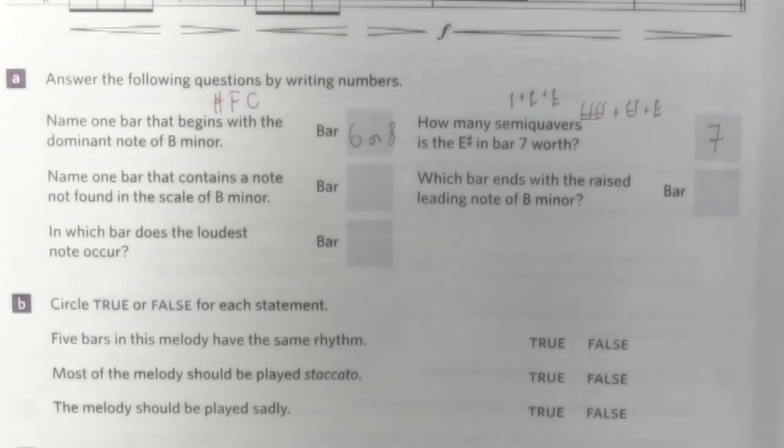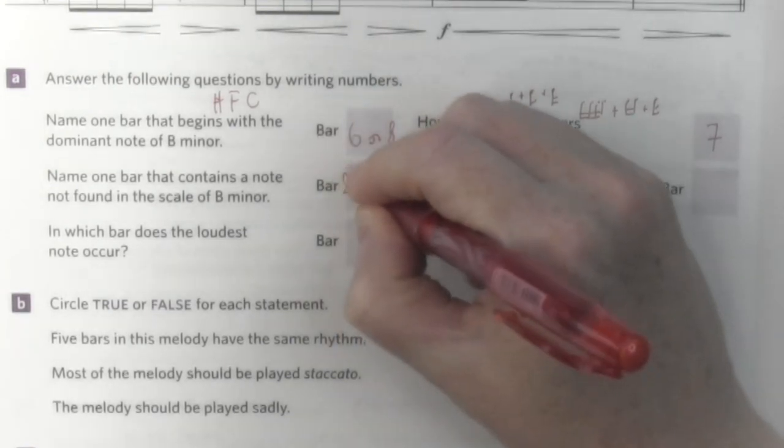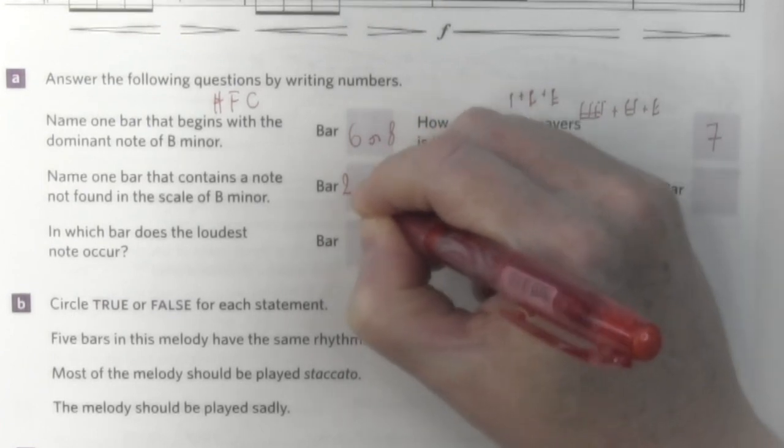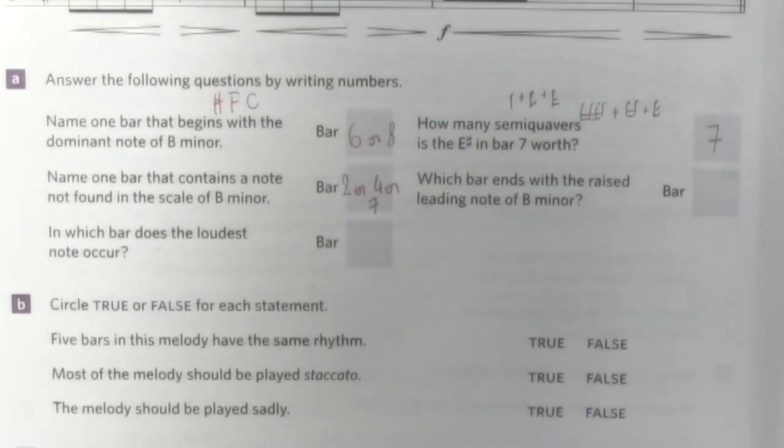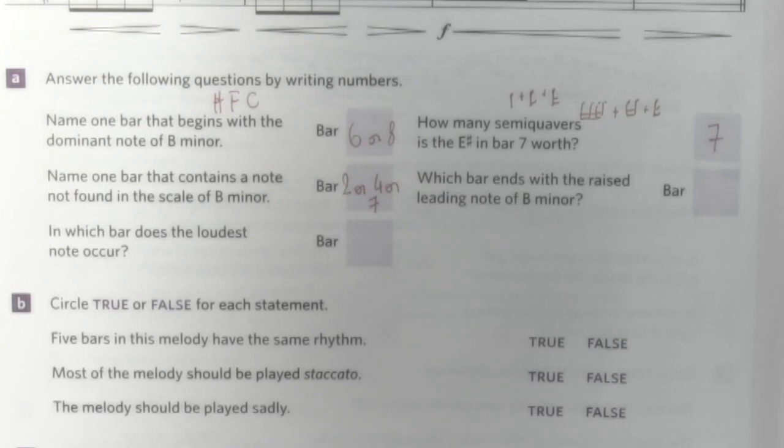Sorted. Now the next question is about identifying at least one bar that contains a note that could not be found in the scale of B minor. And this note is E sharp, so it could be bar 2, bar 4, and bar 7. Every time you see an E sharp.